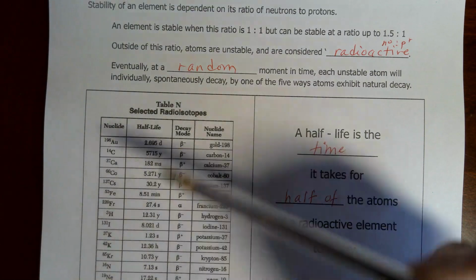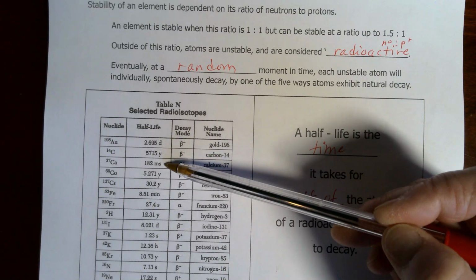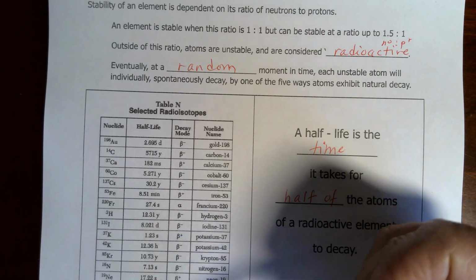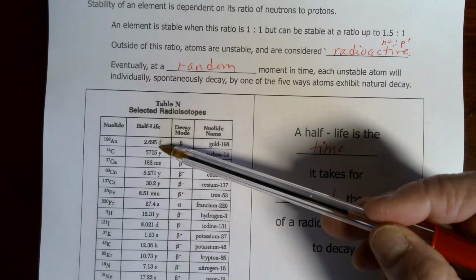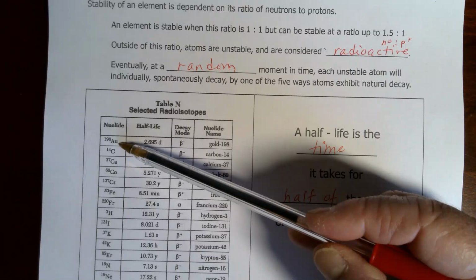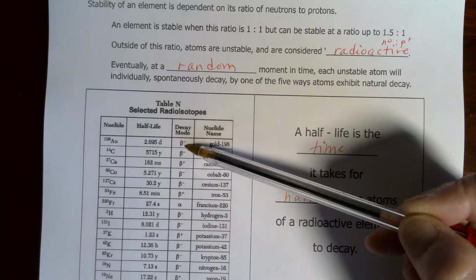Half-life is a time. Notice the time is days or years or milliseconds or minutes, hours, right? So these are all units of time. Half-life is the time that it takes for half of these radioactive isotopes to decay by whatever decay mode they are going to do. In this case, it's a beta particle.